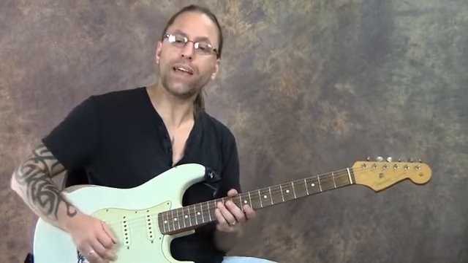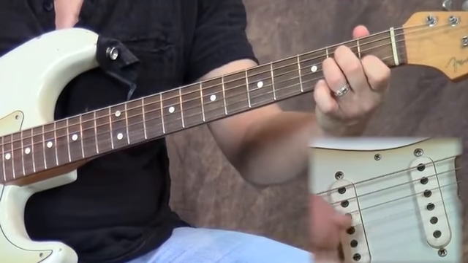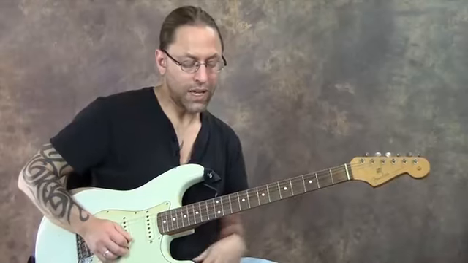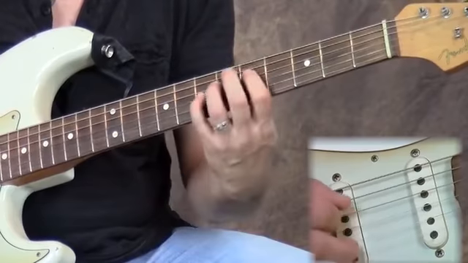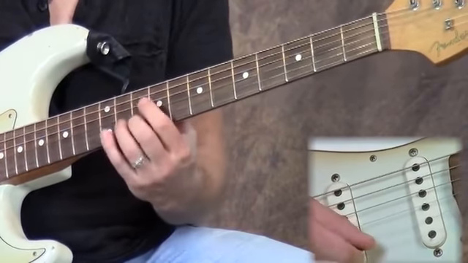A lot of times when I'm playing, I'll be playing over something like, let's say I'm playing A minor. And I've got this arpeggio idea. And then it goes to an F chord, and then I'm going.